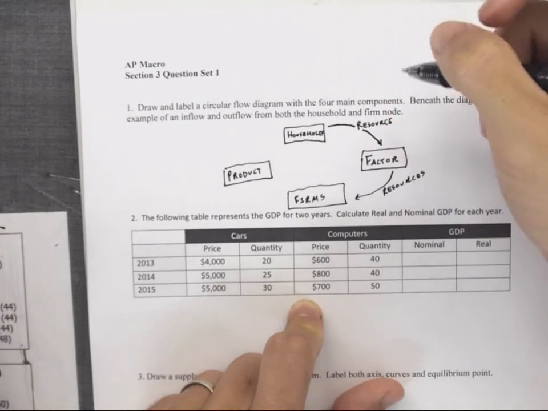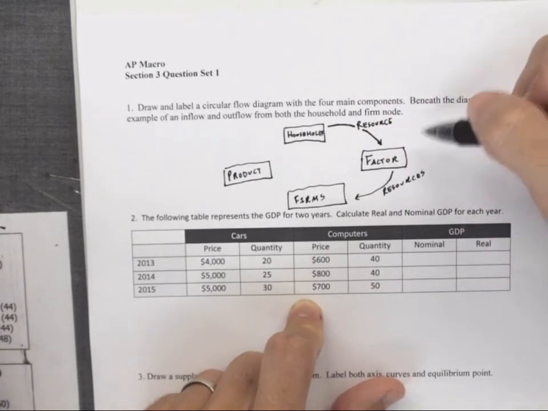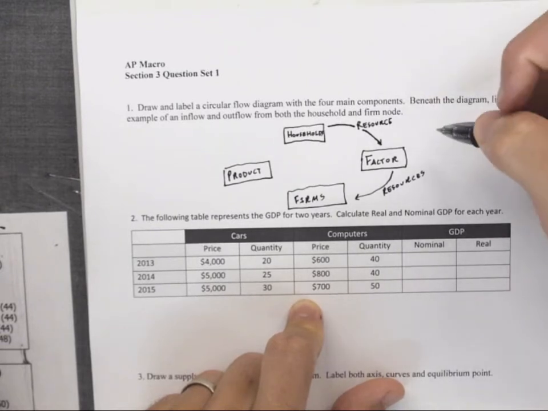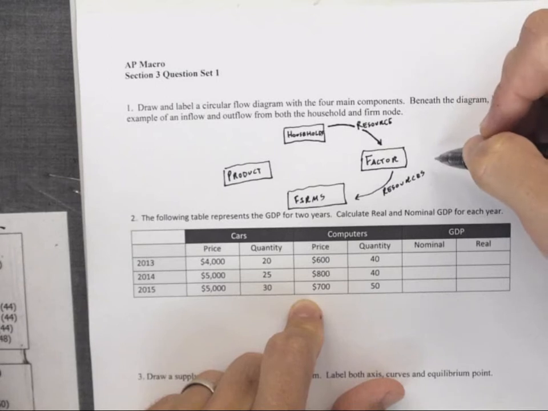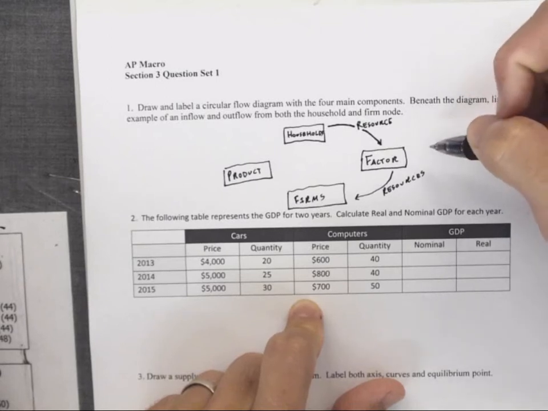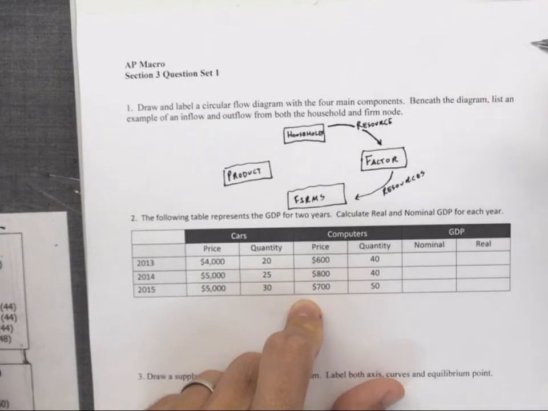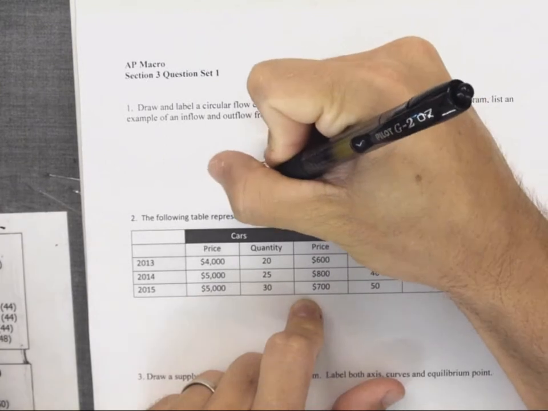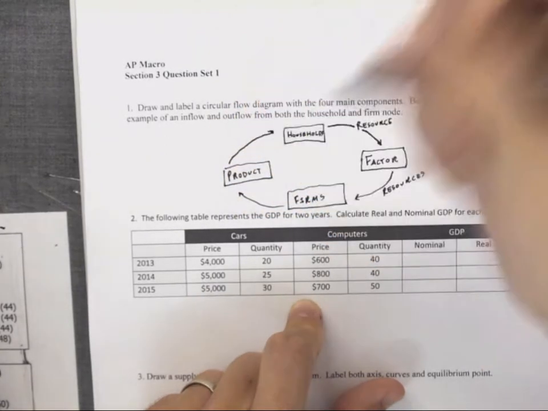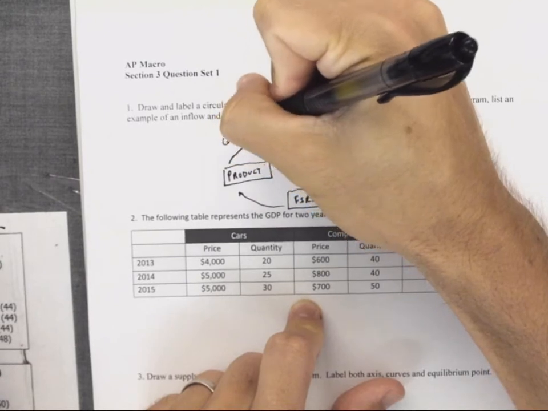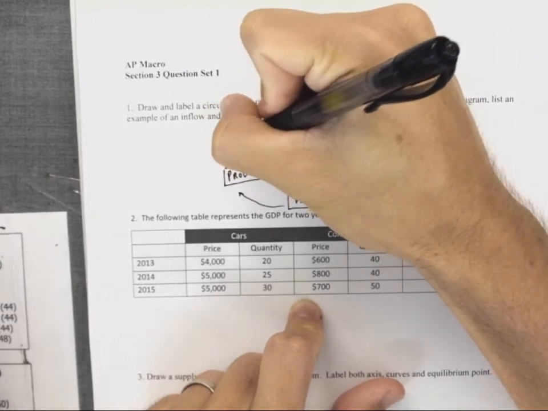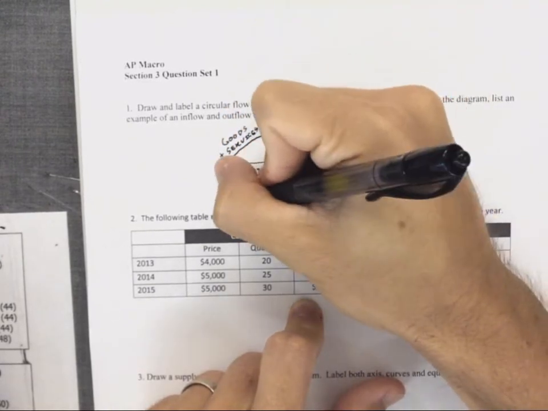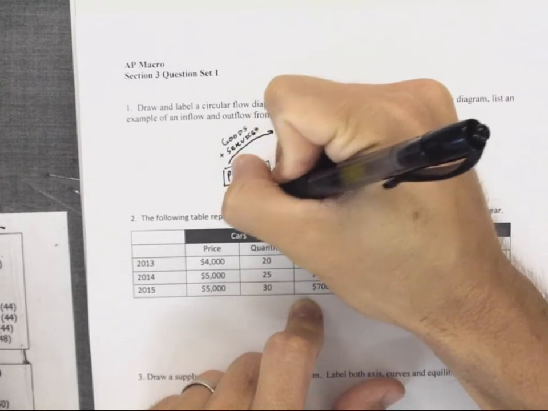The firms then use these resources, and remember these resources include labor, which is paid for in wages, land or property, which is paid for in rent, entrepreneurship, which is paid for in profit, and then capital, money for investment, which has been paid for in interest. So these resources go to firms. Firms use these resources to make goods and services, and they sell those goods and services in the product market, which it's easier to conceptualize because we know we go into product markets. And these goods and services are then transferred to households. So the first flow is just the flow of factors and then products.